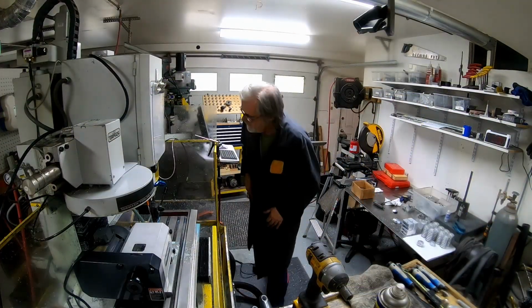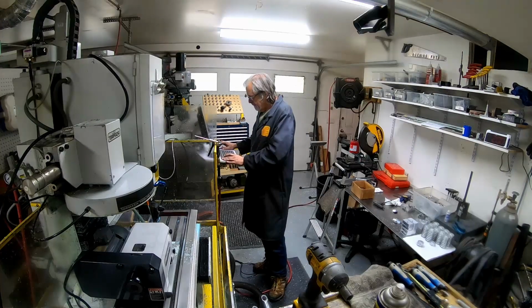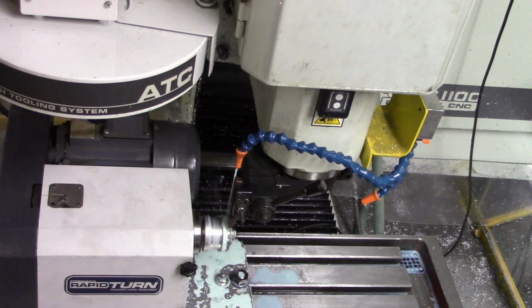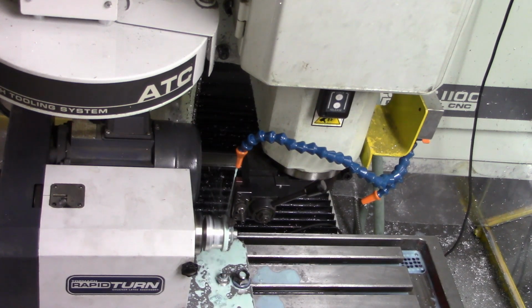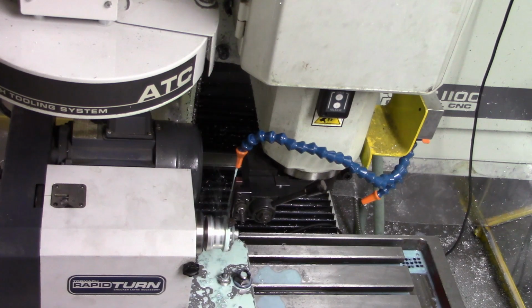Boy, that's looking right. Cutting the chamfer, cleaning up the top. Going to be pecking the groove in the first pass to avoid building up a rat nest of chips.